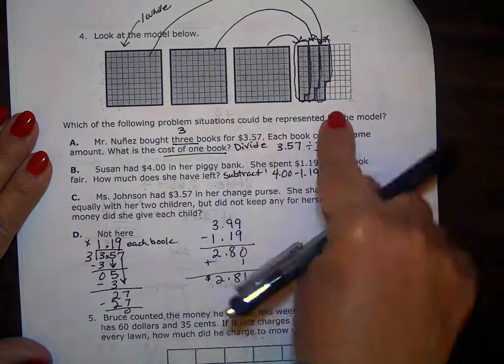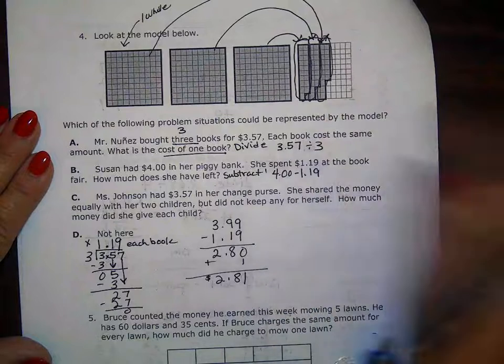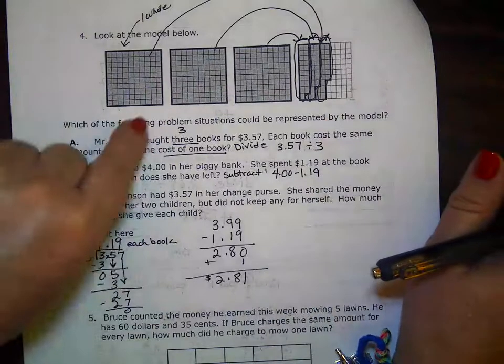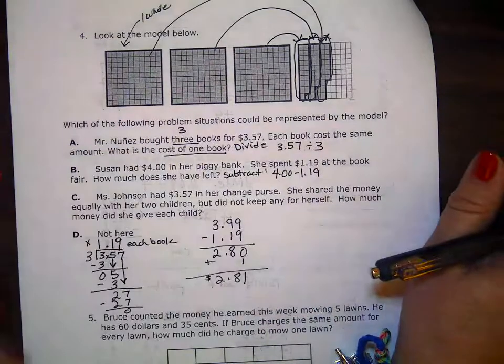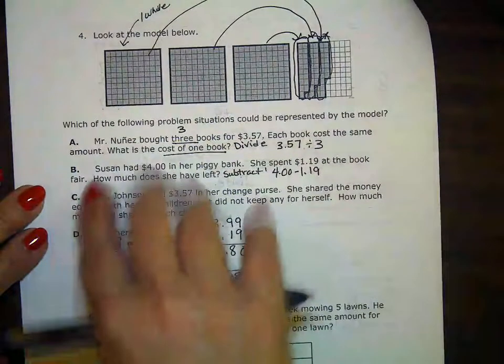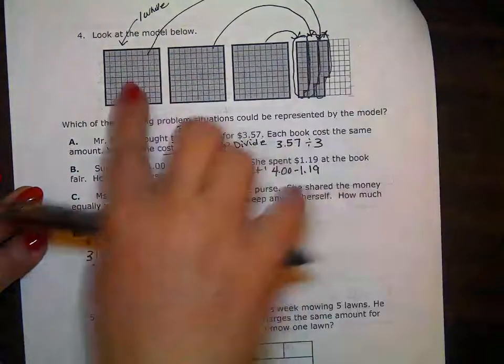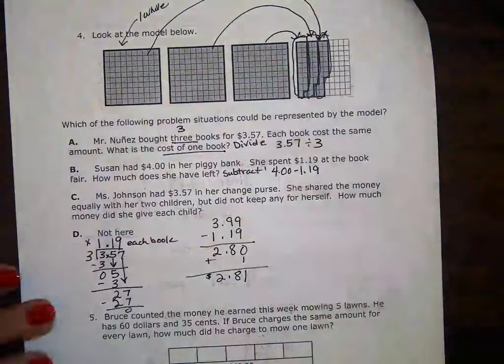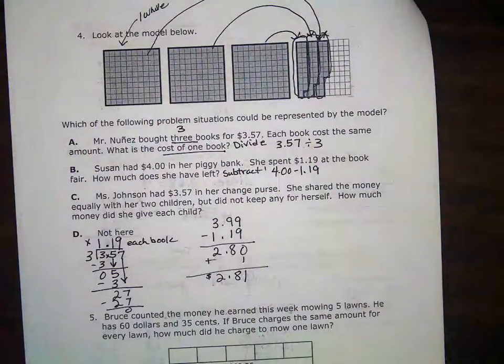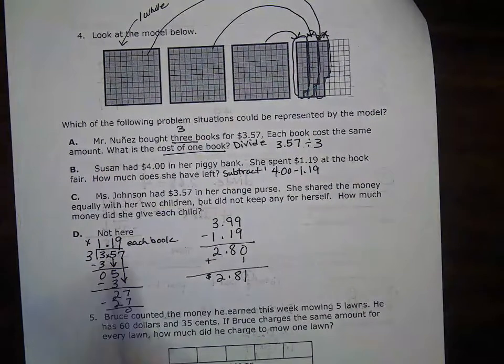Okay, is that what I'm representing in my model? No, I don't have $2.81. I had a total of $3.57. Divide those into 3 groups, and I got $1.19 each. So that doesn't work out. I'm going to cross that out.